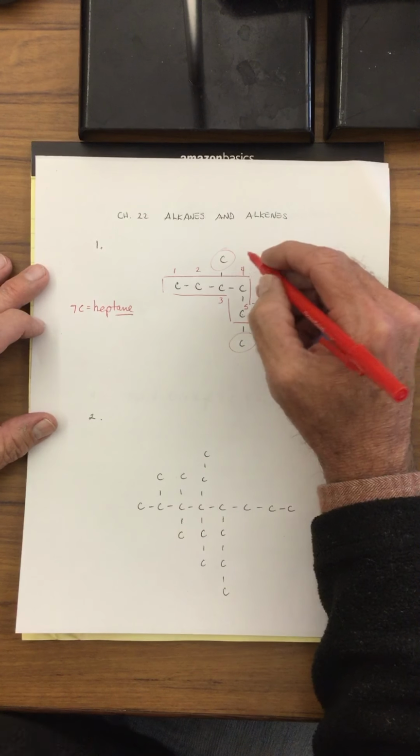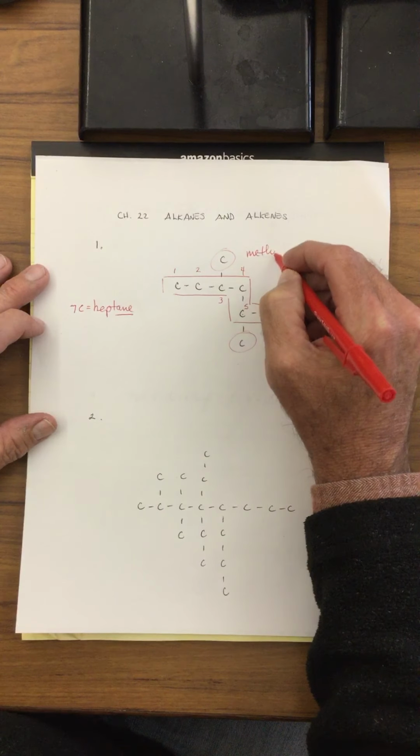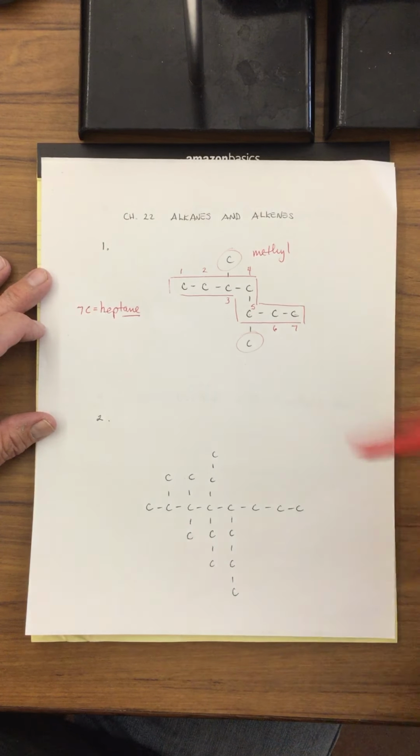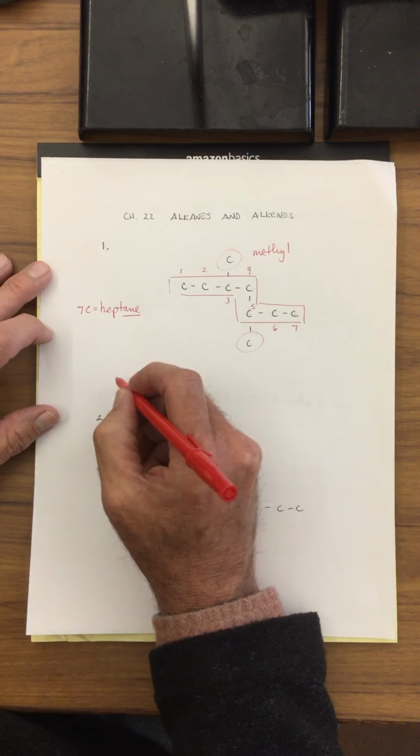Now let's go ahead and name my side groups or my alkyl groups. I have a methyl and I have a methyl. So nothing needs to be put alphabetically because there's no ethyl, there's no propyl to accompany this. So now I need to go ahead and name it. Now remember, I have 2 methyls, so I can't just write it as methyl, it has to be dimethyl. And I also have to indicate the carbon numbers that they are attached to.